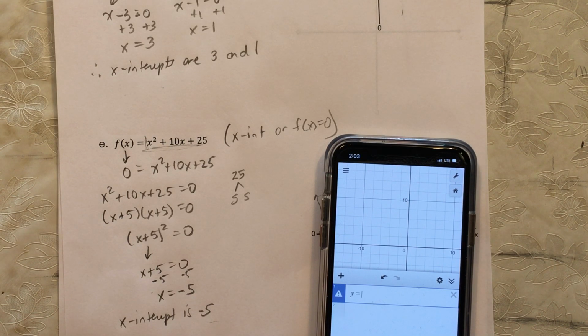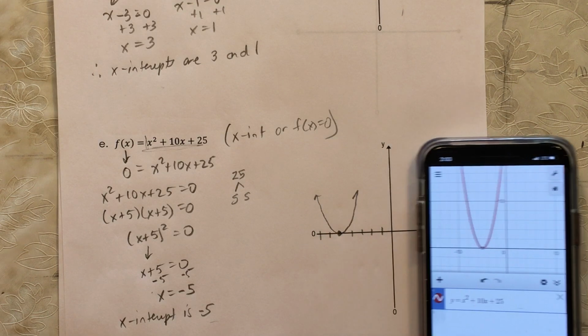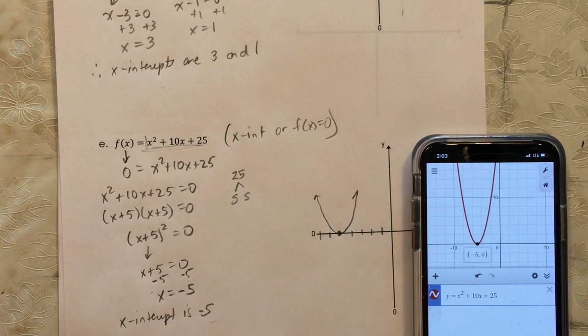So y equals x squared plus 10x plus 25. And there we go. We click on our vertex there, we can see it's at negative 5, 0, which is what we predicted.